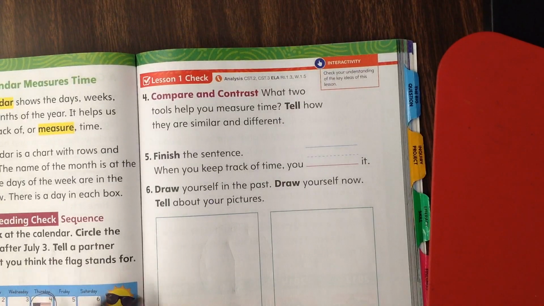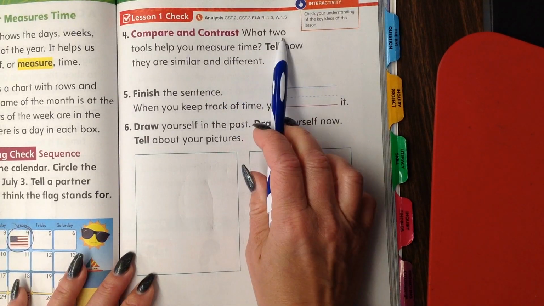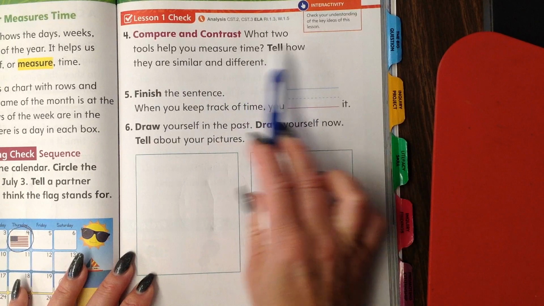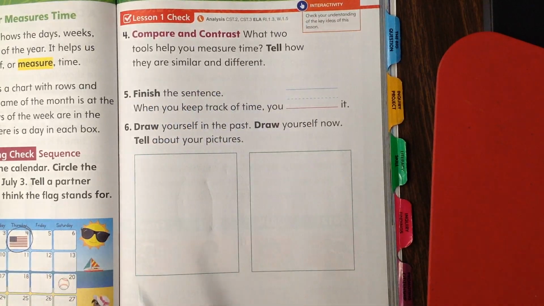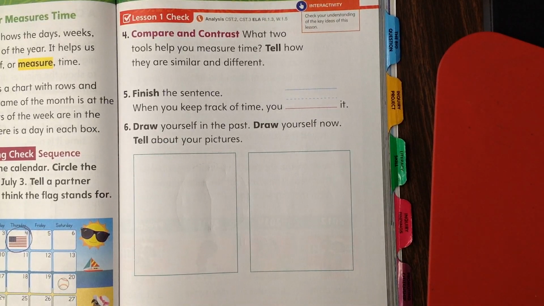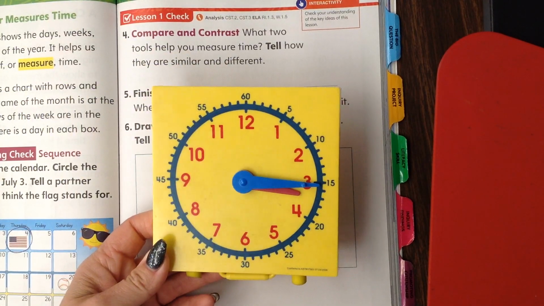Okay? Let's go ahead and turn over here. We're going to be asked some questions now. It says, what two tools help you measure time? Tell how they are similar and different. So why don't you think about this? What's one tool? What's the first tool we learned about measuring for time? Yeah, the first tool was the clock. And what does it measure?